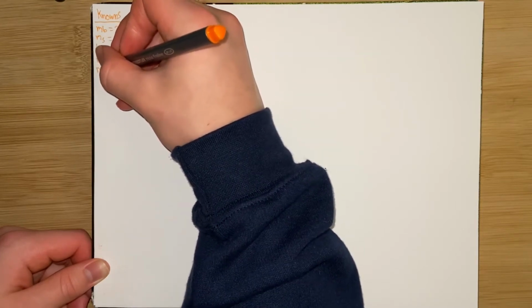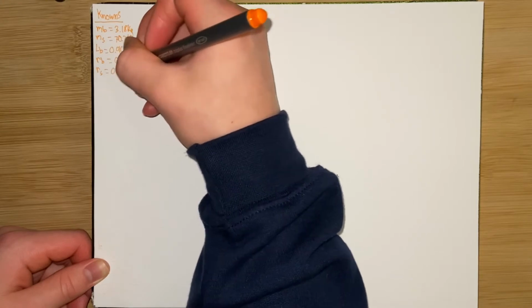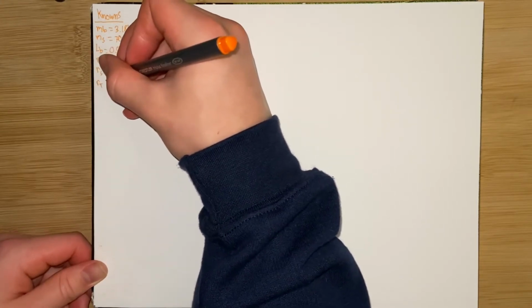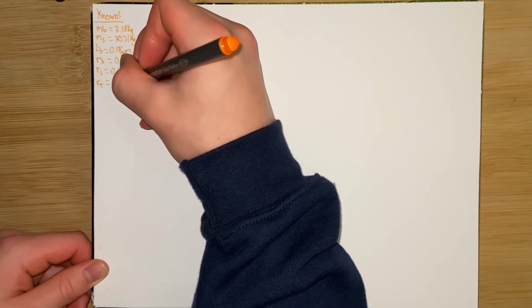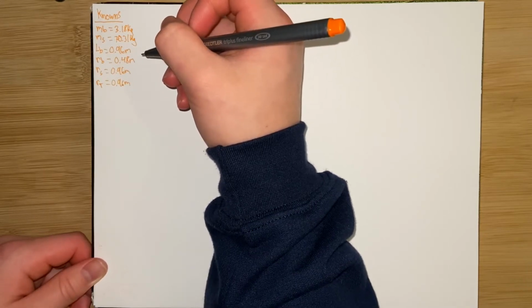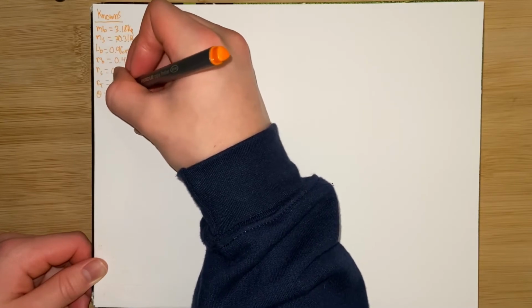The R value for the sign is equal to 0.96 meters. The R value of the tension, which would be on the rope, is equal to 0.96 meters. And theta is 30 degrees.